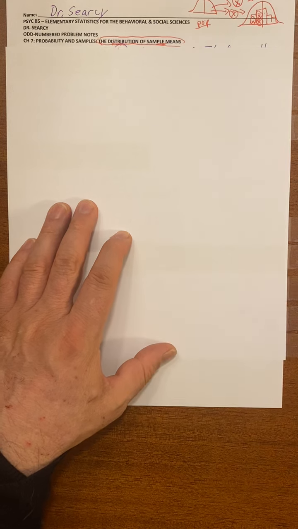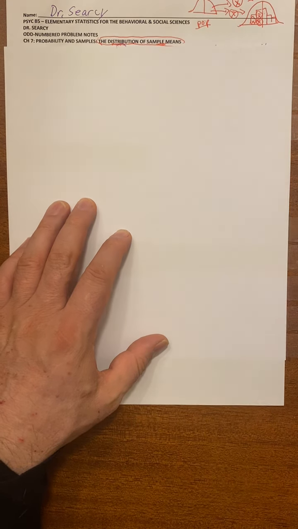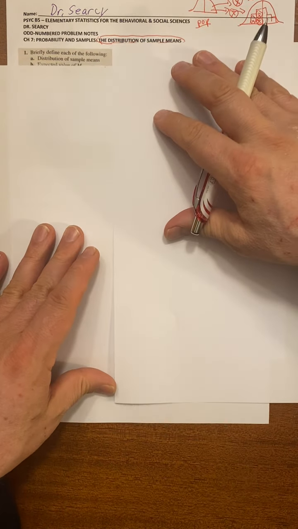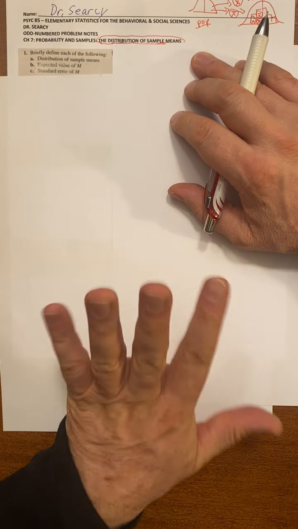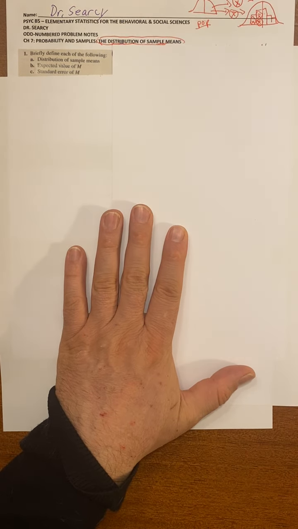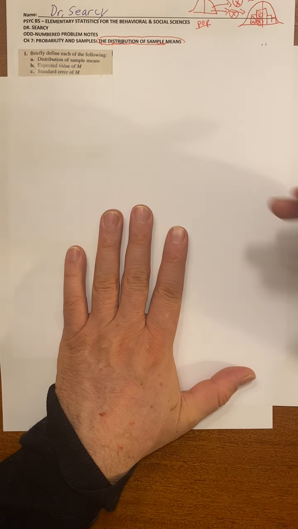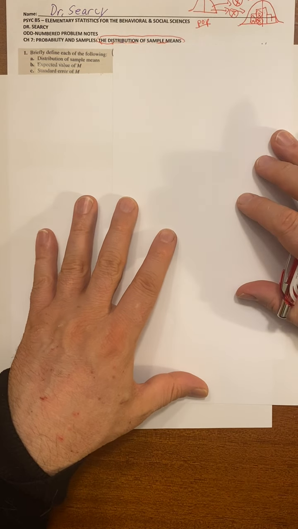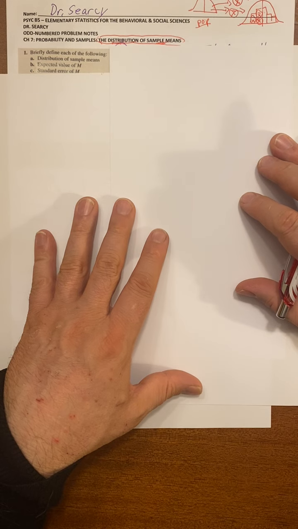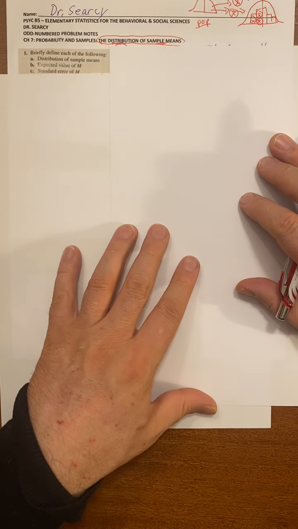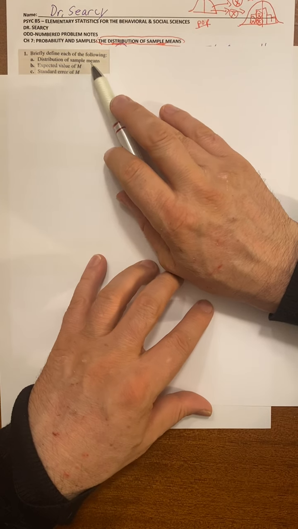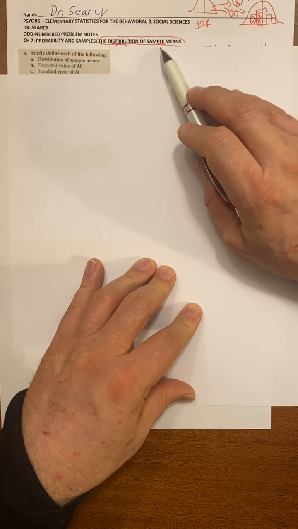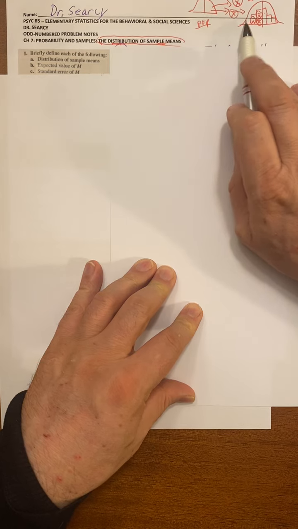Beginning with number 1. Here, this question is just basically asking for us to define some of these new terms that we're going over in this chapter. The first really important term that we have to define is this distribution of sample means. Actually, I have just defined it. I've been talking about it here, and I've been explaining it there.